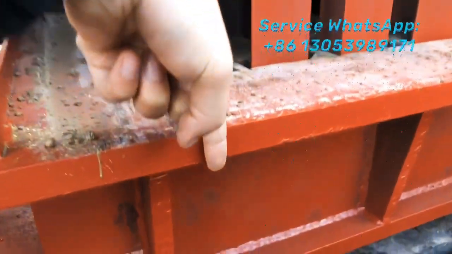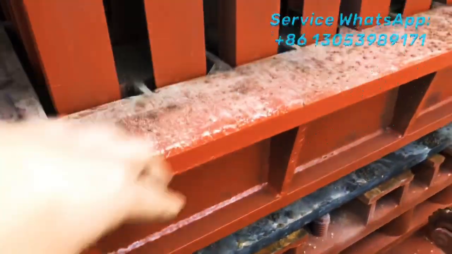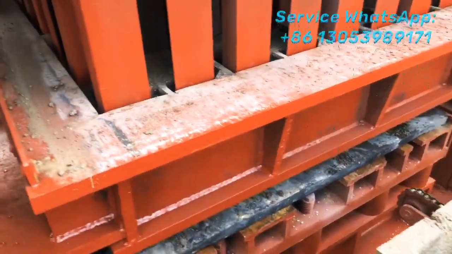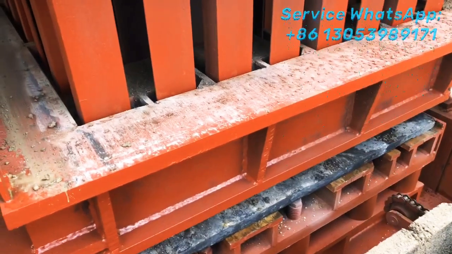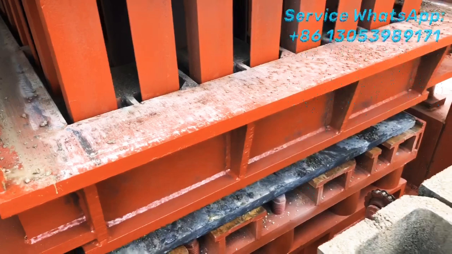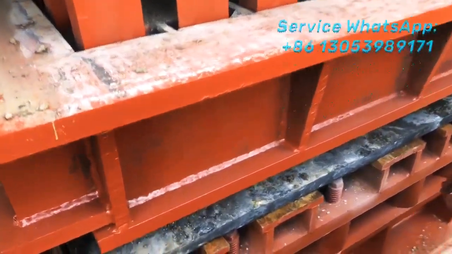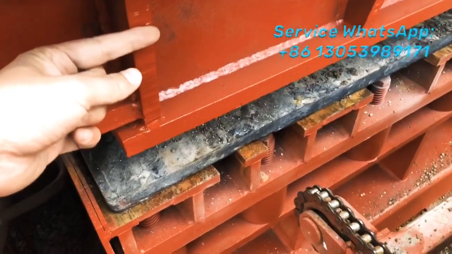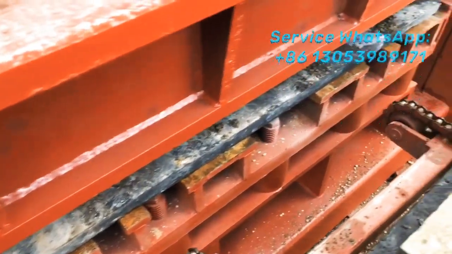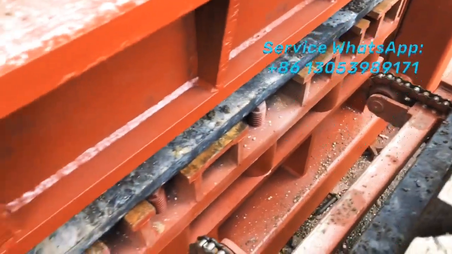So this one, the mold, and all of the mold together with the block machine is fabricated with heat treatment. So the lifetime will be longer compared with a mold without the heat treatment technology. This one is the enforcement to support the mold box very well.